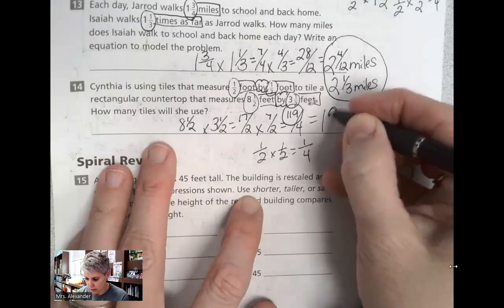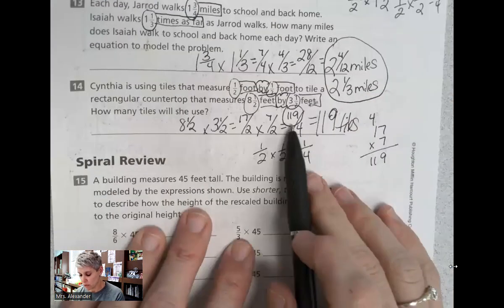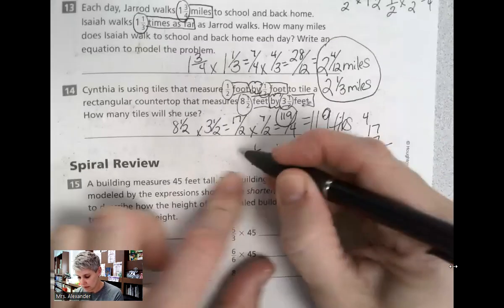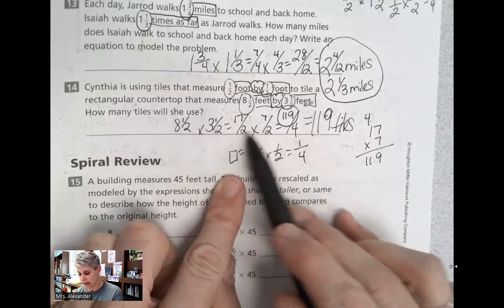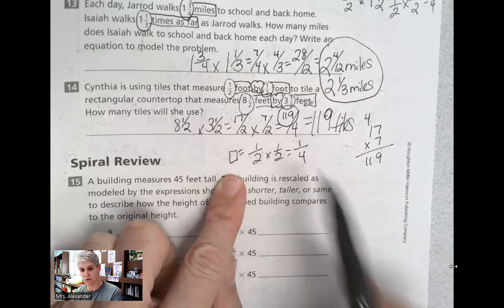That's our 119 tiles. All right, so that numerator tells us how many of each, if each one of them, if these are her tiles, that's their area. This is the area of her countertop. She's going to need 119 of those 1/4 tiles.